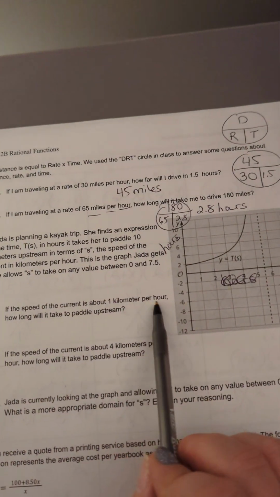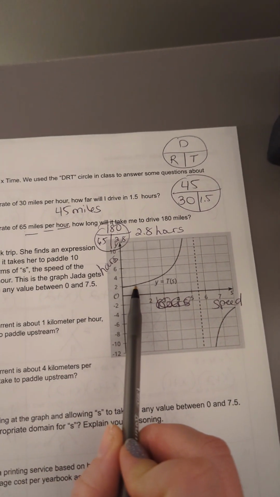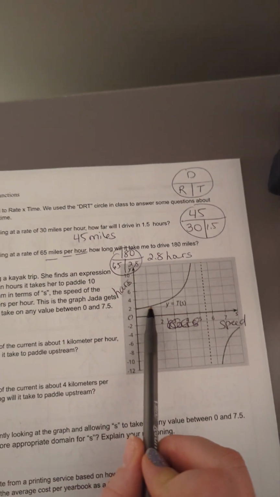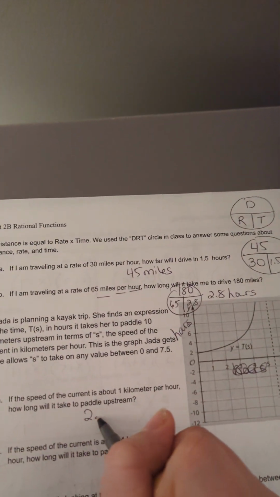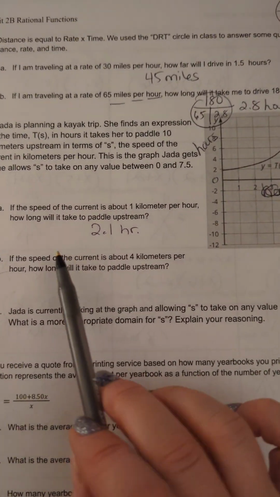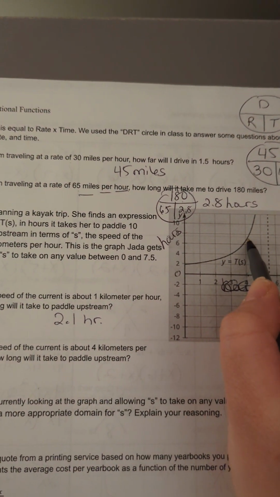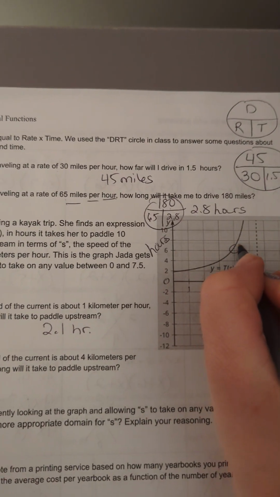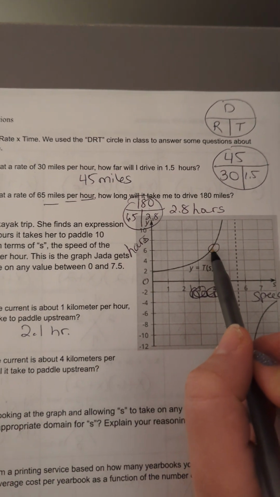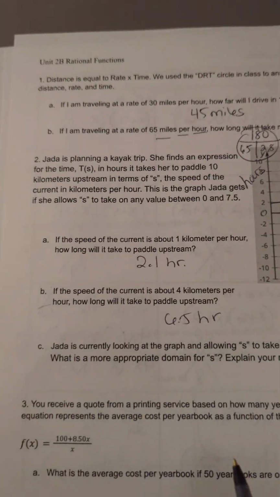So let's see, 1 kilometer per hour, how long will it take to paddle upstream? If I go to 1 on the x-axis, I don't know, around 2 hours, it's just above. So maybe 2.1 hours, or 2 hours, I would count correct. The speed is now 4. How long will it take? Here's 4 on the x-axis. Let's see. This is counting by 2s, so it's not quite halfway. You want to call that 6.5 hours, maybe.